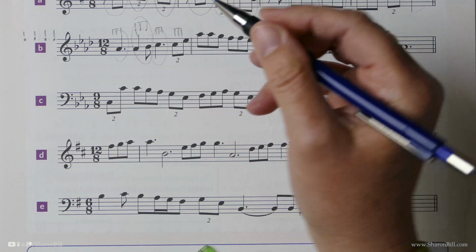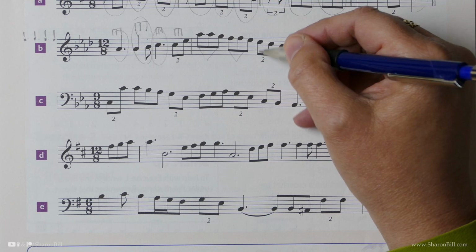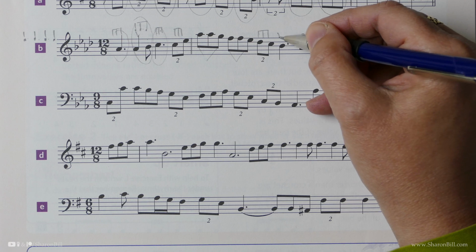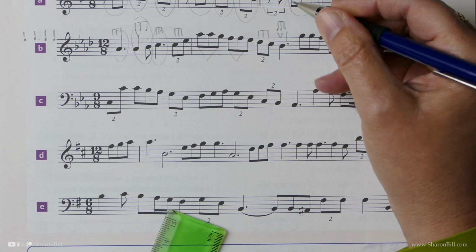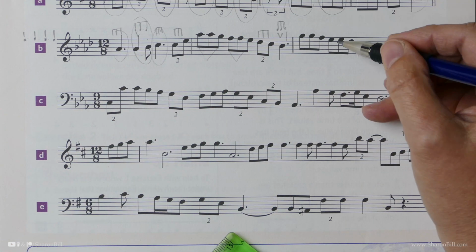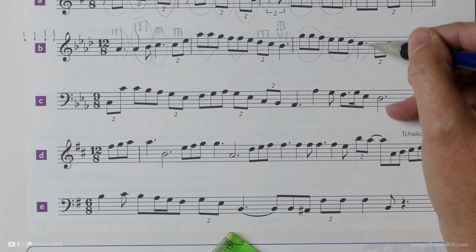12 quaver beats. And then we can see 1, 2, 3, 4, 5, 6, 2 in the time of 3, 7, 8, 9, 10, 11, 12 with the dot. There we go. 1, 2, 3, there's our first dotted crotchet beat. 4, 5, 6, 7, 8, 9.